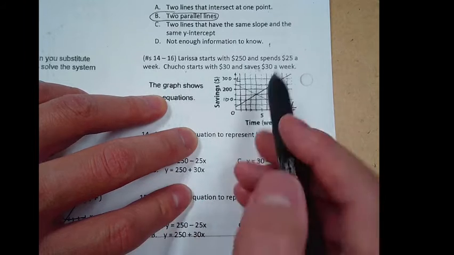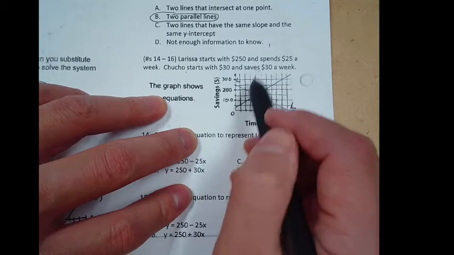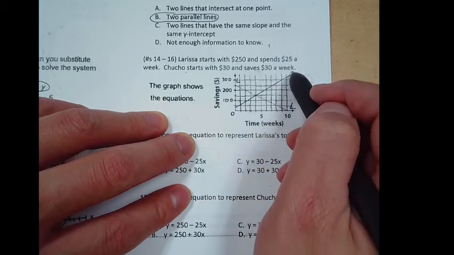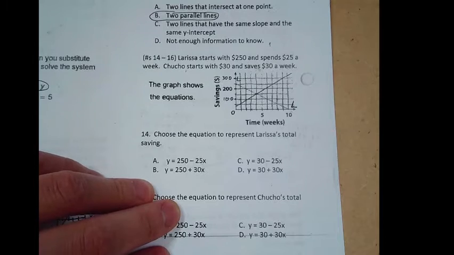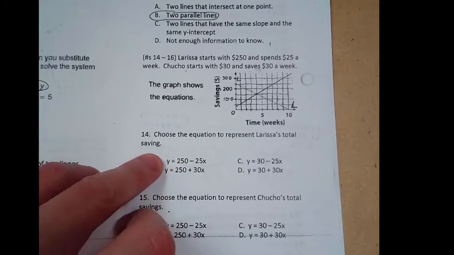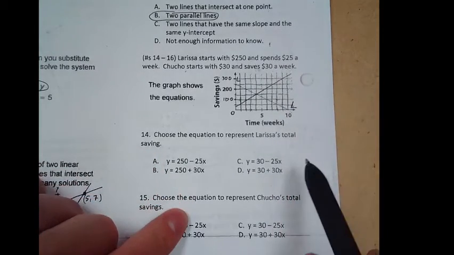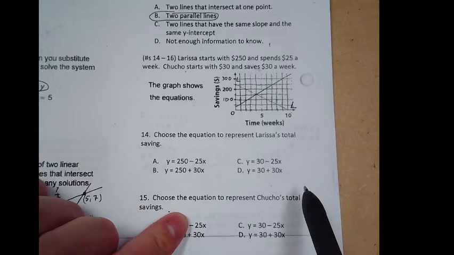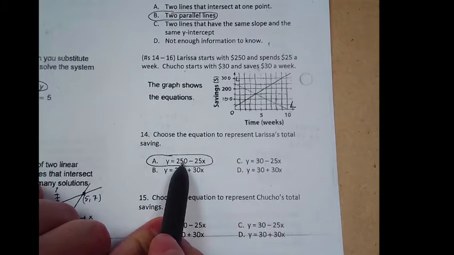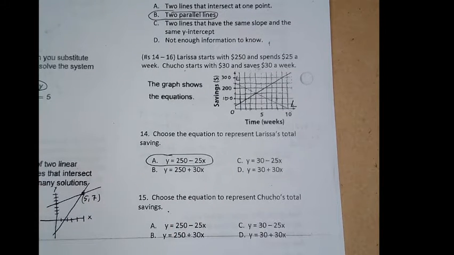Chucho starts with $30, so a little less than 50 on the graph here. Okay, and then he saves $30 a week. Okay, so his savings is going to go up. Okay, choose the equation to represent Larissa's total savings. Larissa starts with $250 and then loses $25 a week. Okay, so it looks like option A has her starting at $250 and losing $25 times the number of weeks, x.